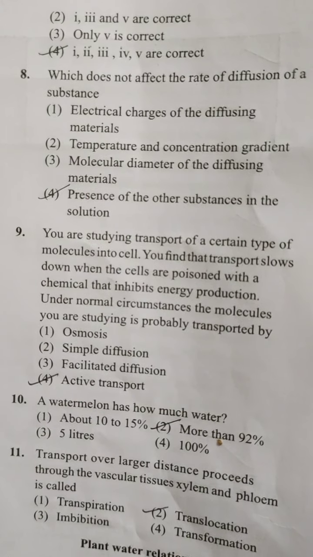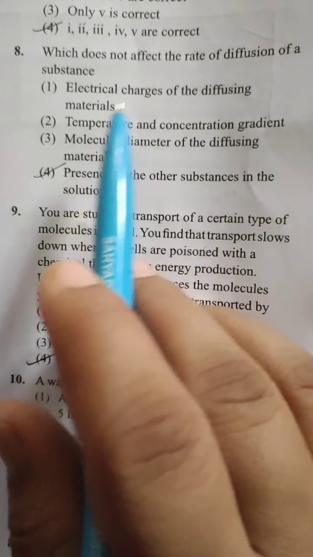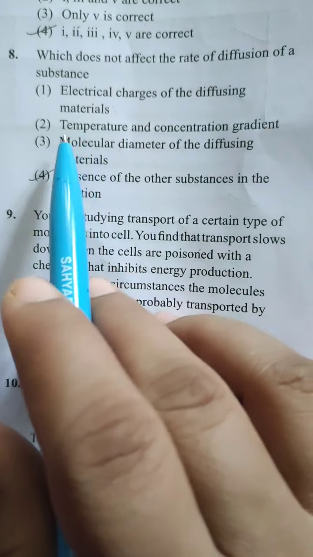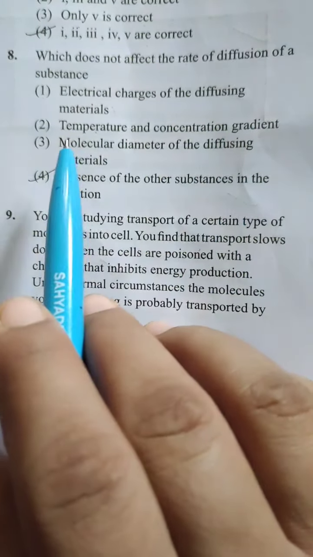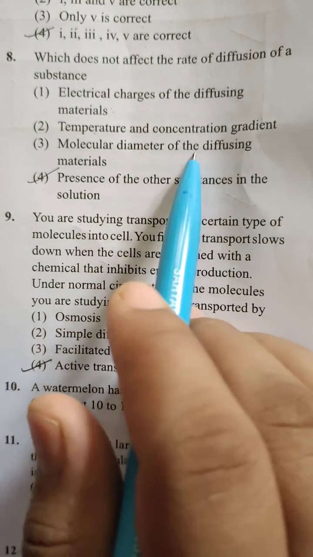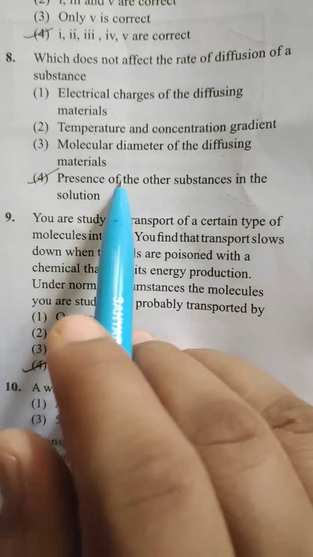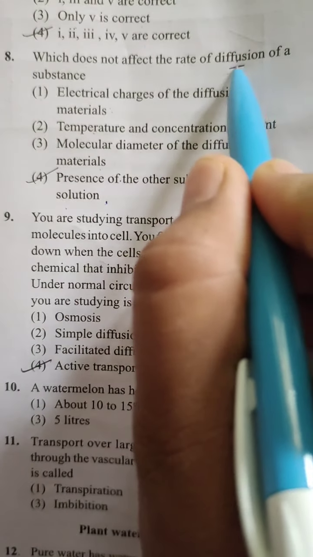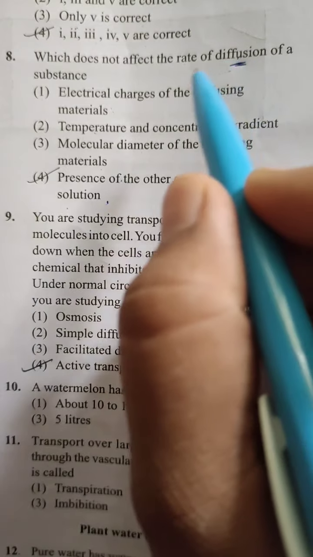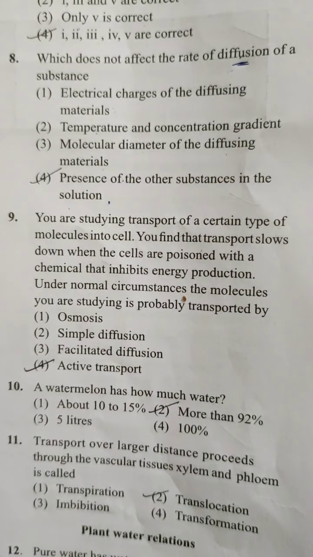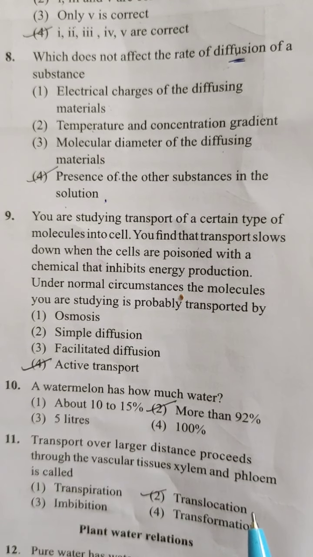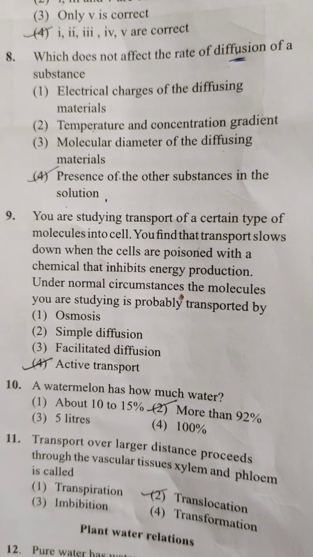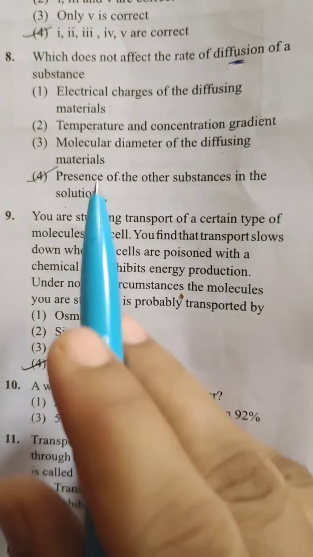Next question, which does not affect the rate of diffusion of a substance? Options 1. Electrical charges of the diffusing material, 2. Temperature and concentration gradient, 3. Molecular diameter of the diffusing material, 4. Presence of the other substances in the solution. So here they are asking about the diffusion. In a given medium, if there are other substances also, it does not matter. So option 4.